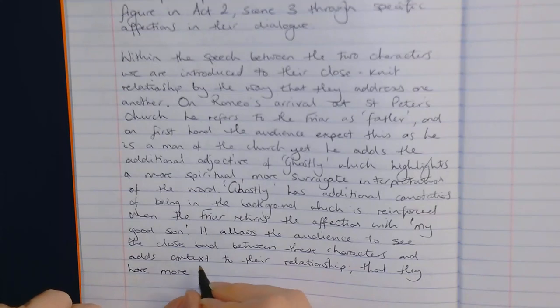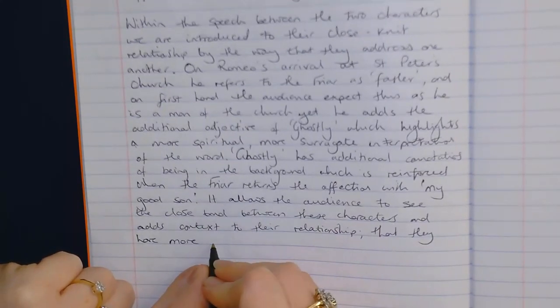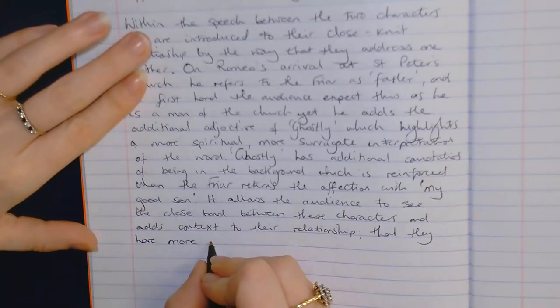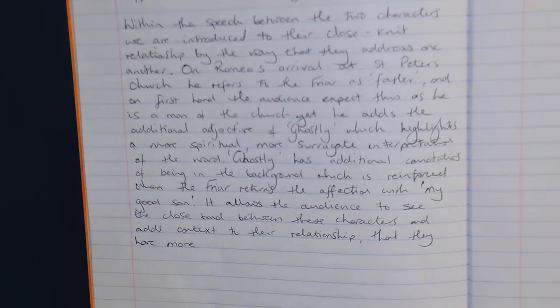Have more. How can we describe that? Have more. I don't want to say concrete, but have more. What's another way of saying having more of a bond, having a more paternal bond?